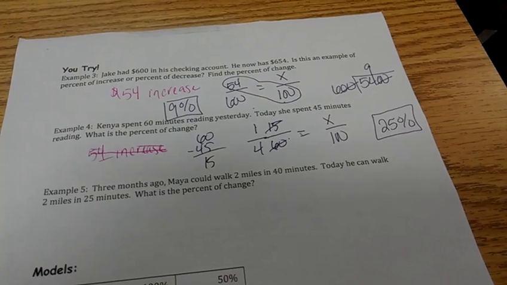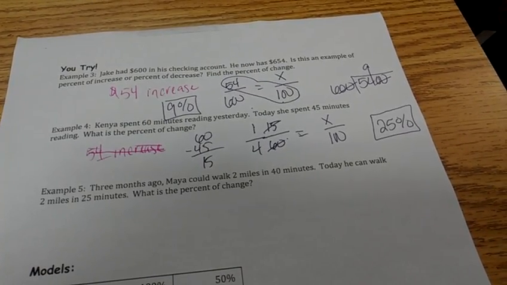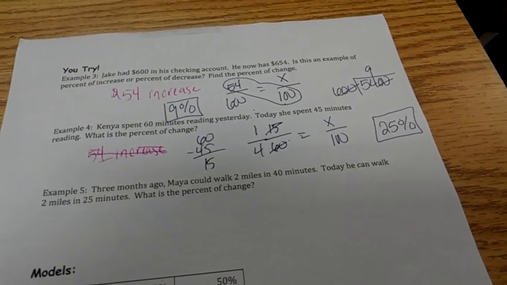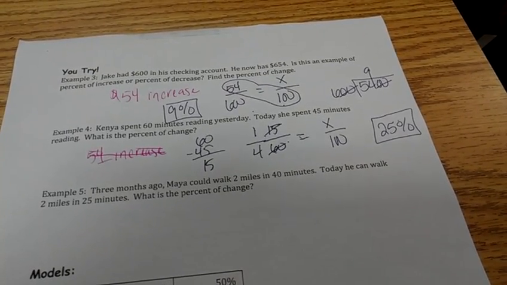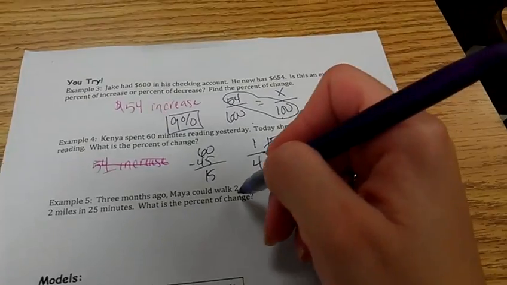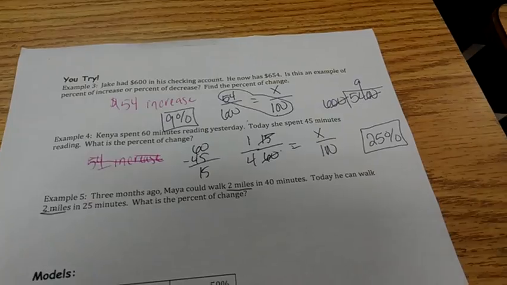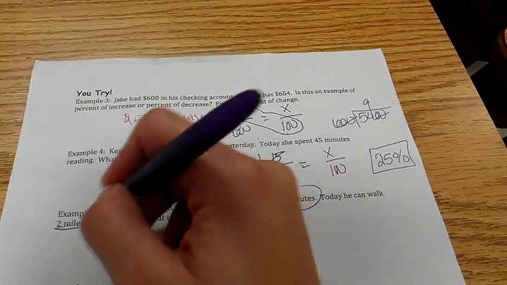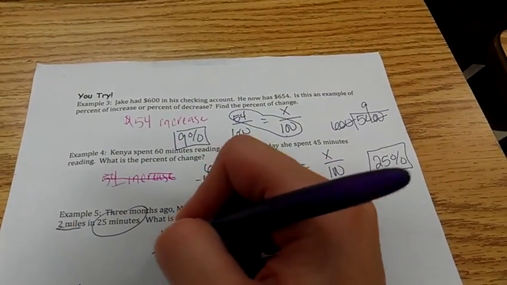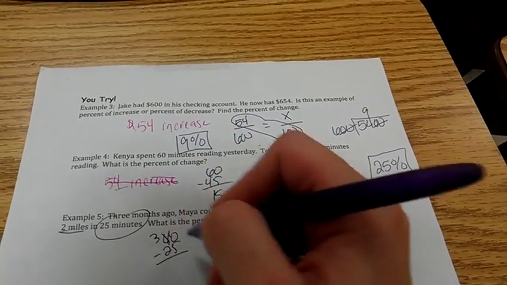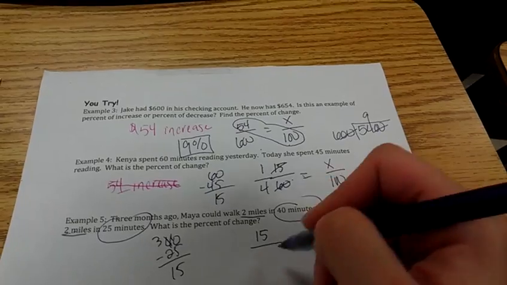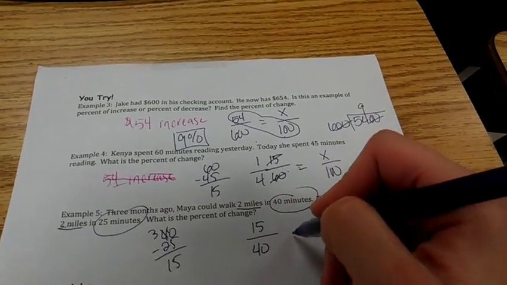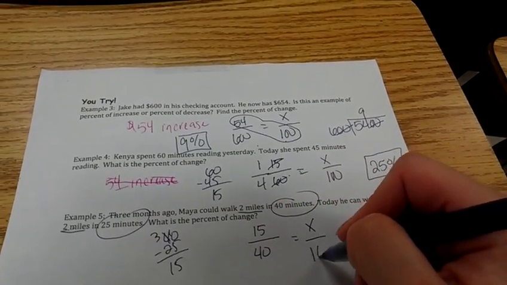Example 5. 3 months ago, Maya could walk 2 miles in 40 minutes. Today he can walk 2 miles in 25 minutes. What is the percent of change? Well, we didn't change our distance. They're both 2 miles, so we must be comparing our minutes, 40 minutes to 25 minutes. It changed by 15 minutes, so 15 minutes out of our original 40 minutes, percent over 100.